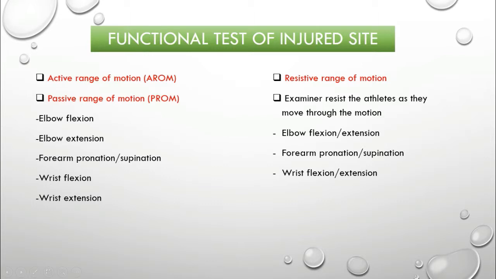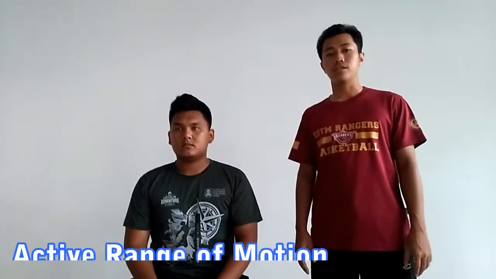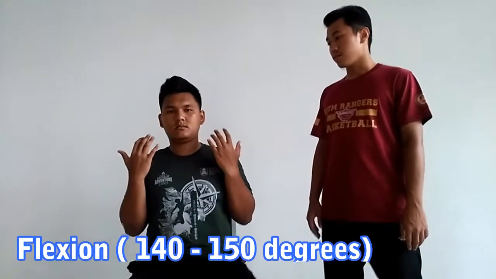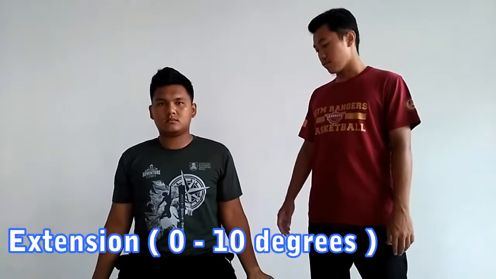For functional tests of any sites, functional tests include AROM, PROM, and resistive range of motion, and special tests. Now we're going to demonstrate the AROM, which is active range of motion. For elbow flexion and extension, first, flex your elbow to full range of motion. For the extension, extend your elbow to full range of motion.